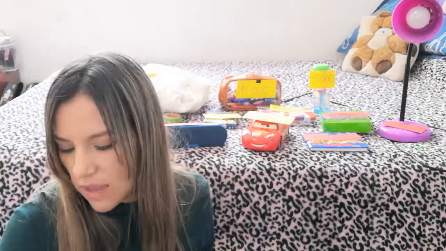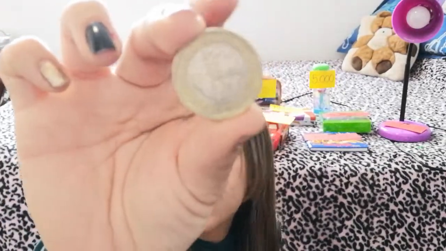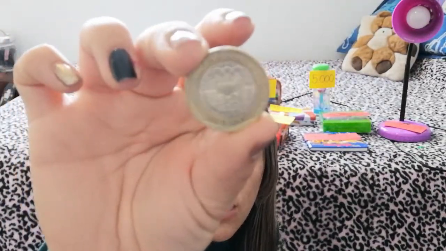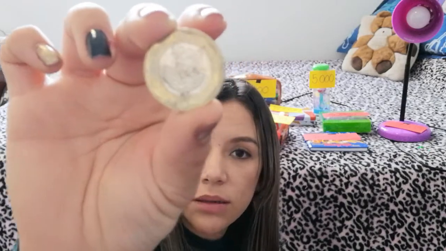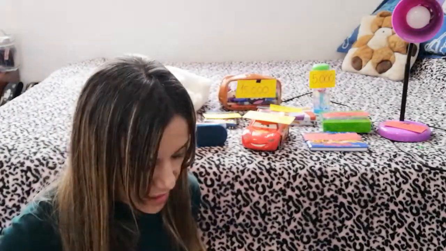Now, there is another bill that I couldn't get today, and that is the 1,000 bill, but I have a coin that replaces it. It looks like this. And this is my 1,000 coin that also has 3 zeros and no units on the 10,000s.